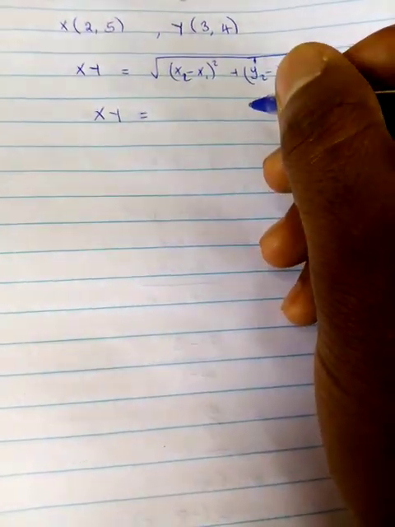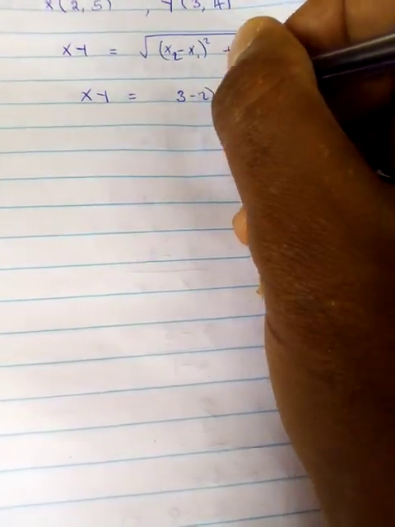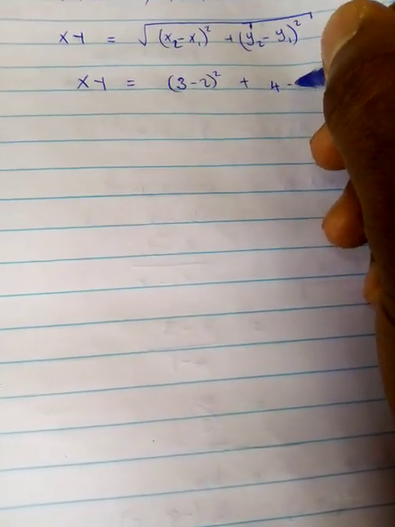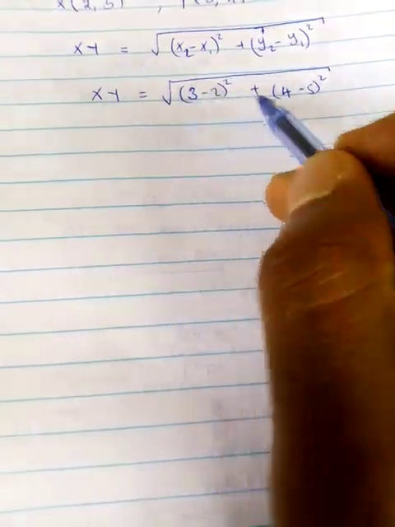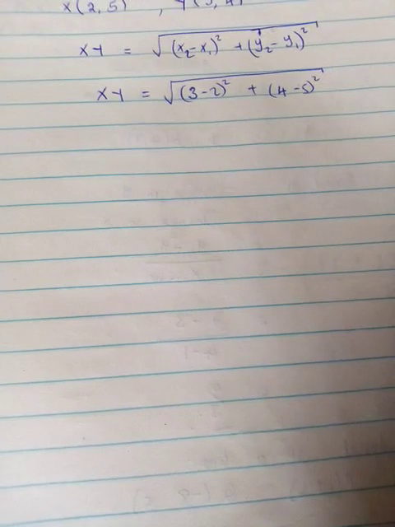In other words, my length XY will equal the square root of (3 minus 2) squared plus (4 minus 5) squared. By Pythagoras, we square a and b, then take the square root to find the length of the longest side.